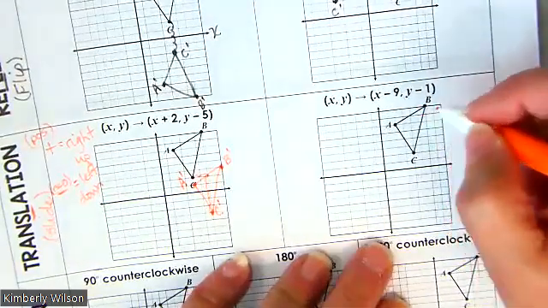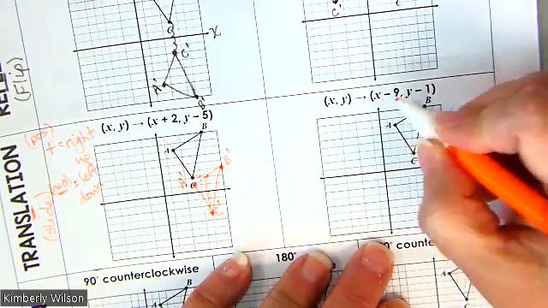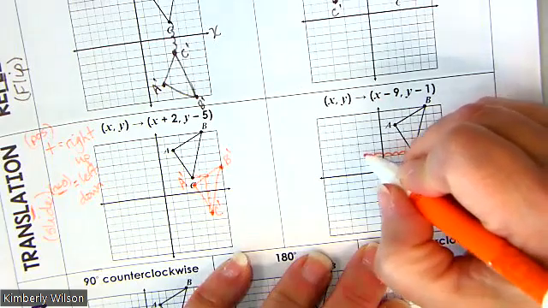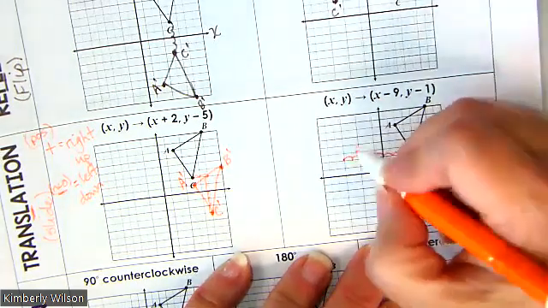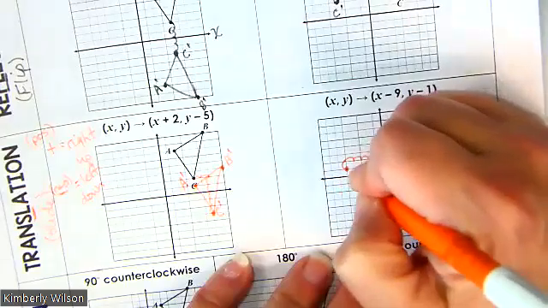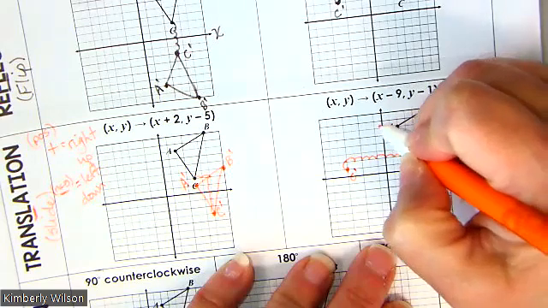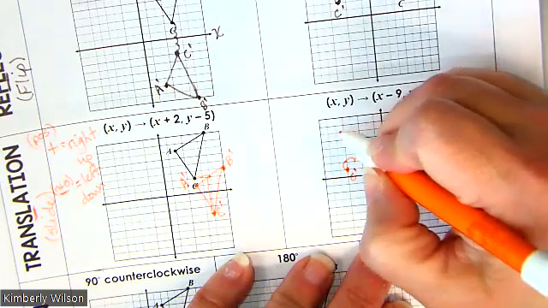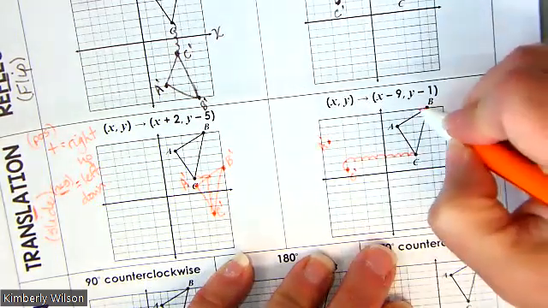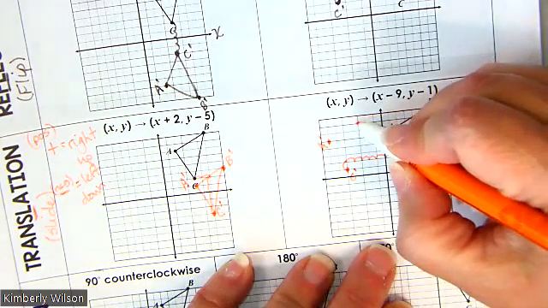Okay, so this next one. C is negative 9, so minus 9. So therefore I'm going to go 1, 2, 3, 4, 5, 6, 7, 8, 9, and then down 1. So there's my new C. For A, 1, 2, 3, 4, 5, 6, 7, 8, 9, and down 1. New A. Now B: 1, 2, 3, 4, 5, 6, 7, 8, 9, down 1.